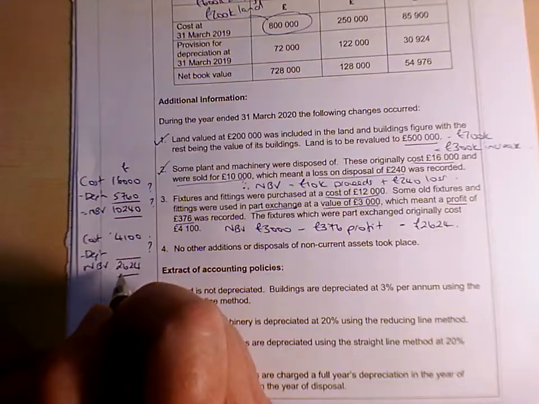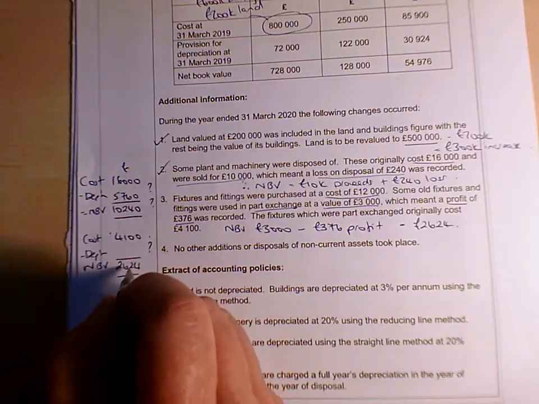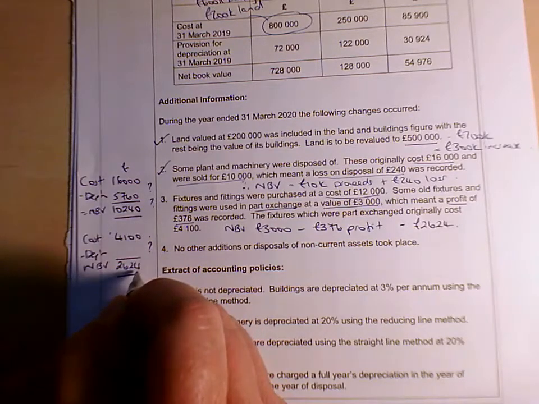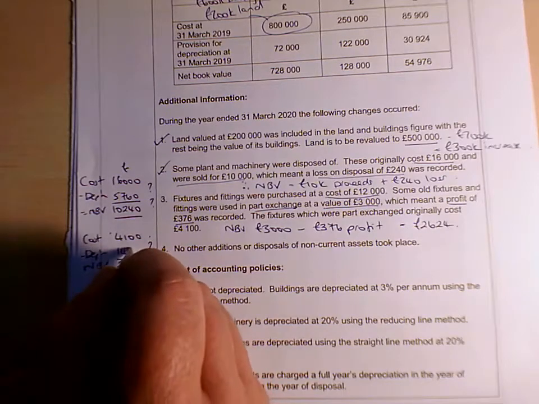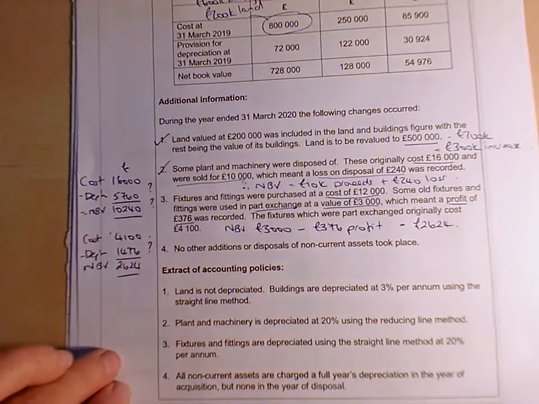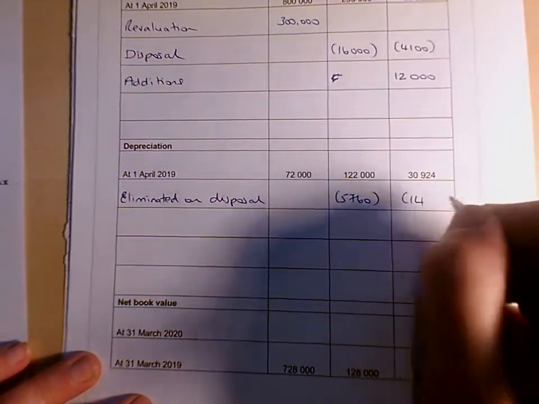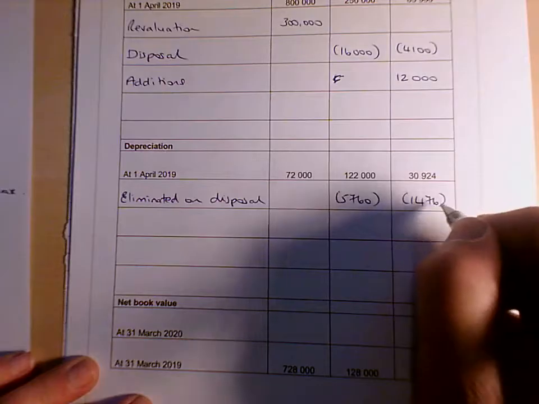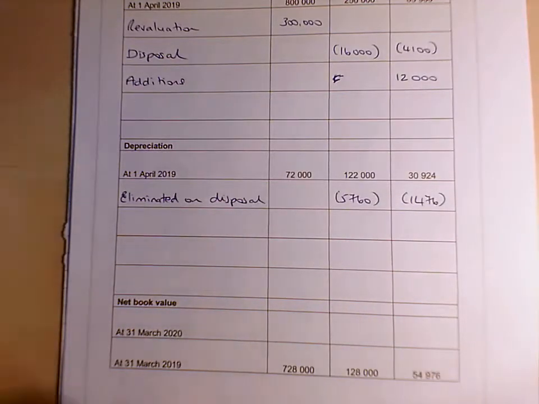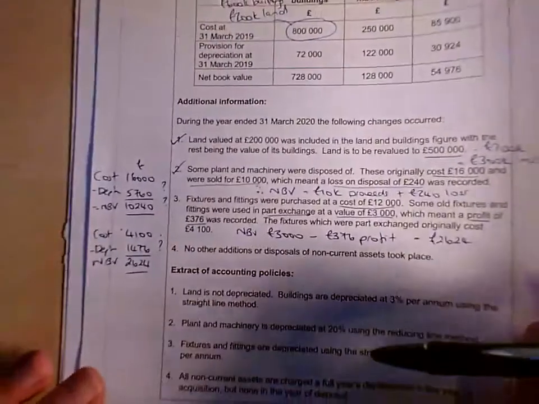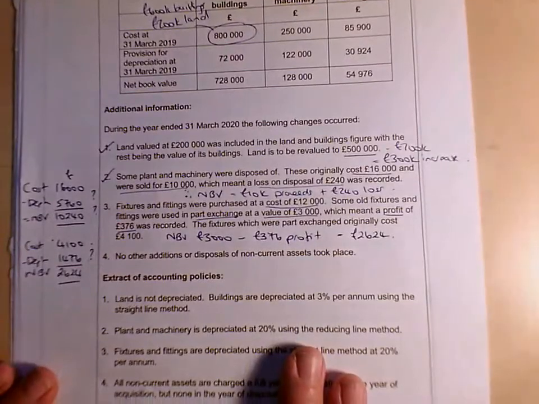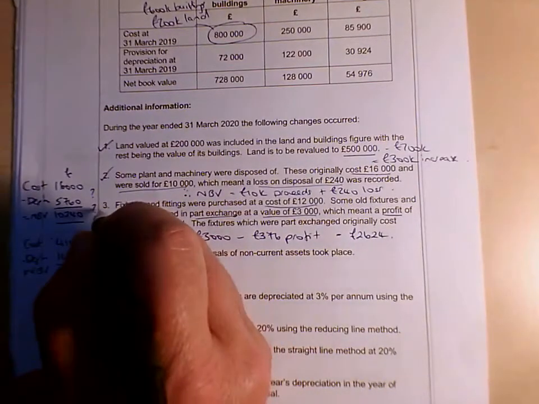So that means that the depreciation is going to be the difference between 4,100 cost and the 2,624 net book value. So depreciation was 1,476. Now, that's on the disposal, so that again is going to be eliminated on disposal, 1,476. Okay. Right, so that's the additions and the disposals dealt with.